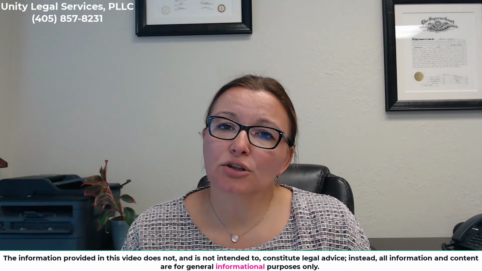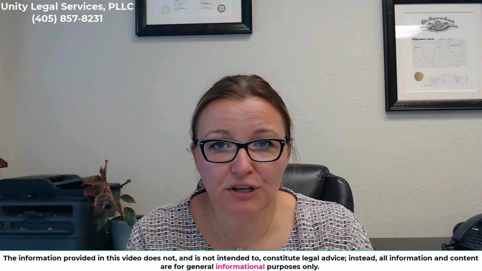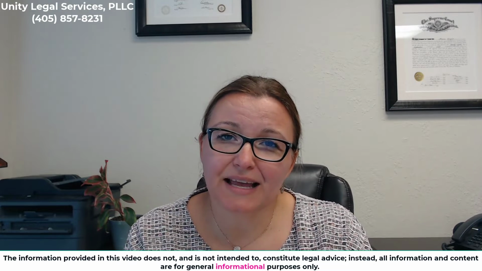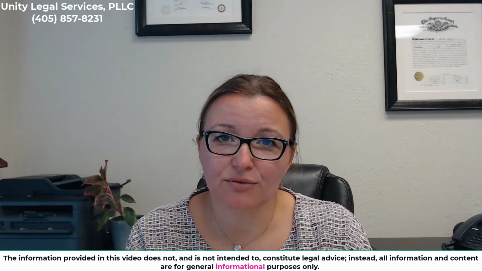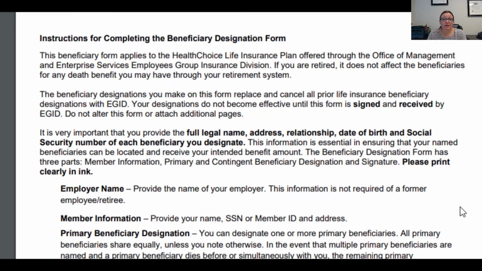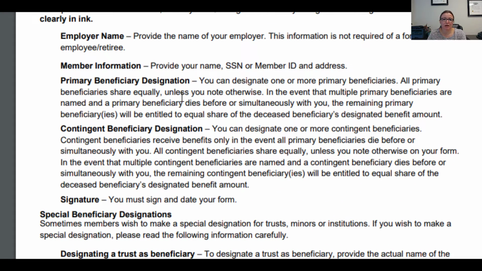But for now, let's look at a few beneficiary forms to understand what are some things that you have to write down. So I went on Google and looked for some beneficiary designation forms, and I looked at Oklahoma, of course, because we are in Oklahoma. So this is instructions for completing a beneficiary designation form, and then it has primary beneficiary here, contingent beneficiary.